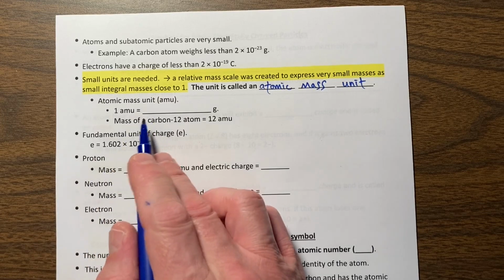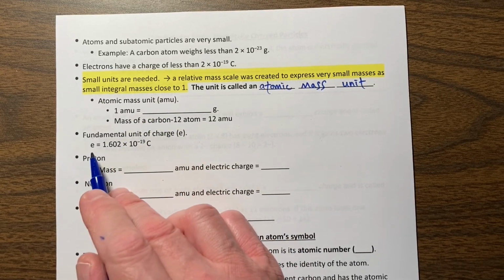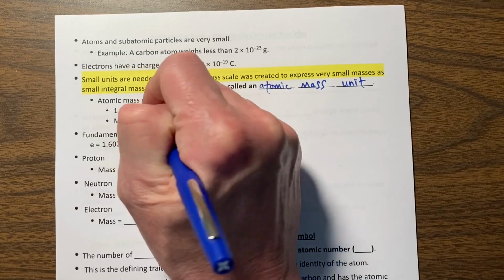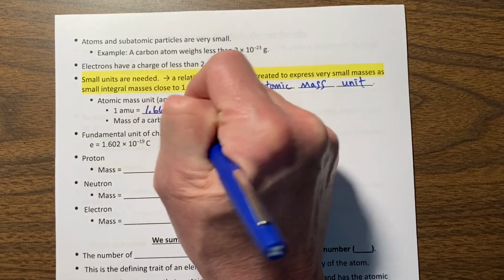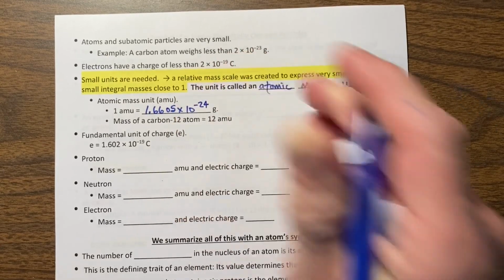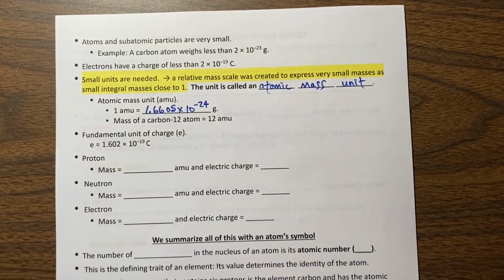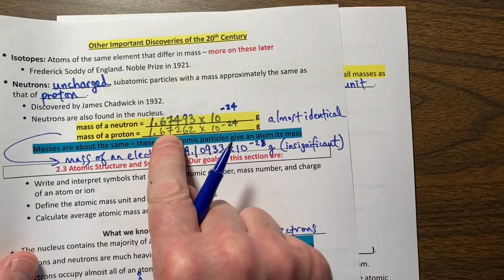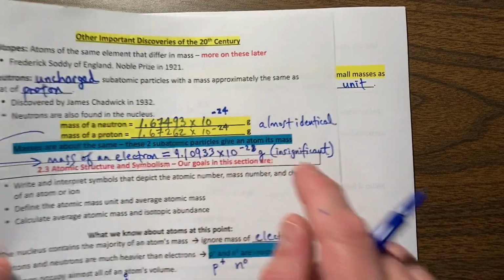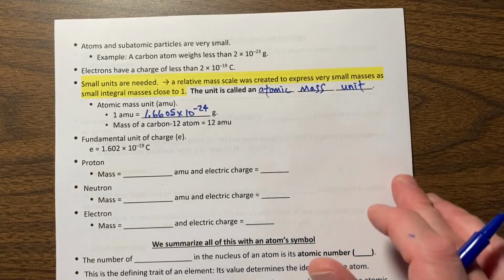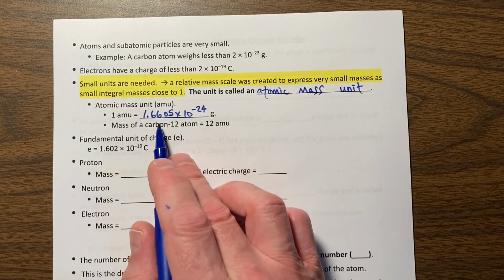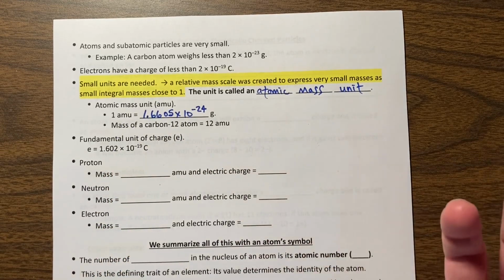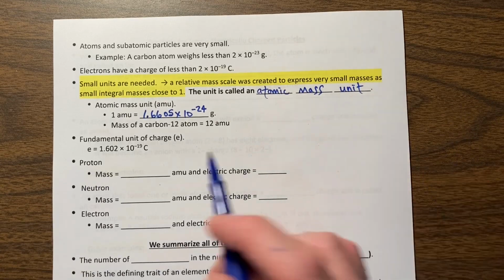The atomic mass unit, which is often called an AMU, is very, very small. It's 1.6605 times 10 to the minus 24th grams. And if you look back at the mass of a proton or neutron, it's very similar to the mass of a neutron or proton. So in a sense, you can think of an atomic mass unit as a proton, about the same size, or a neutron.